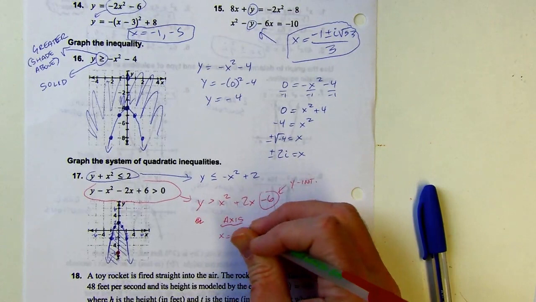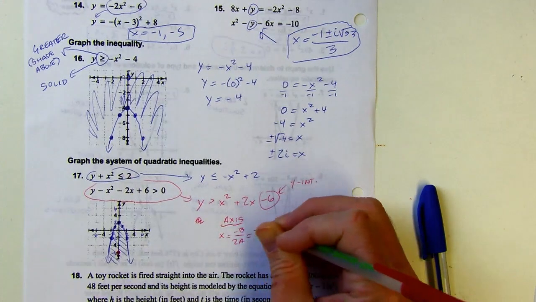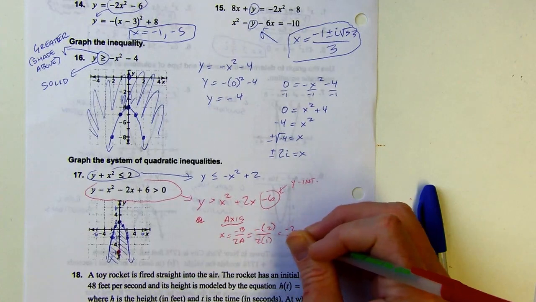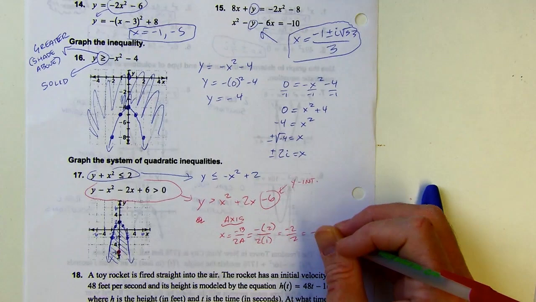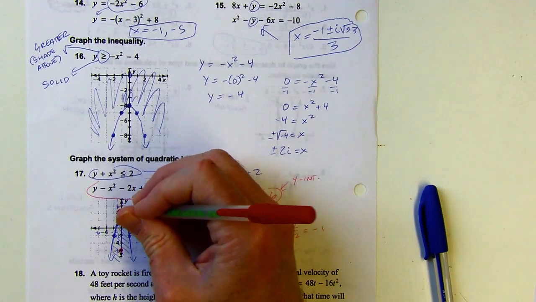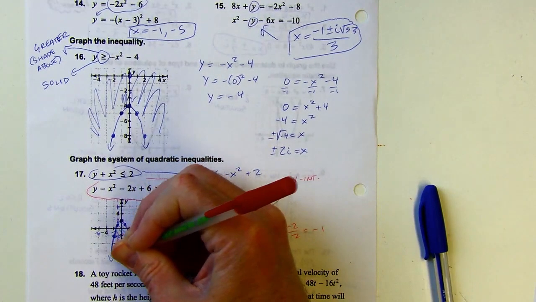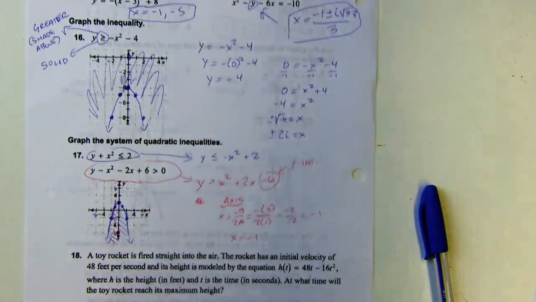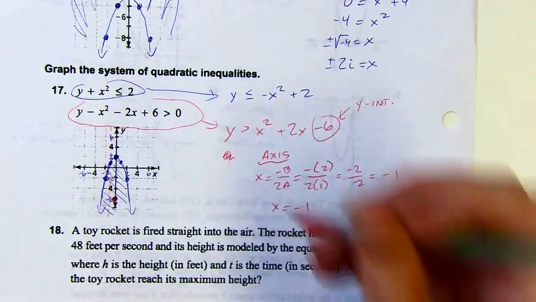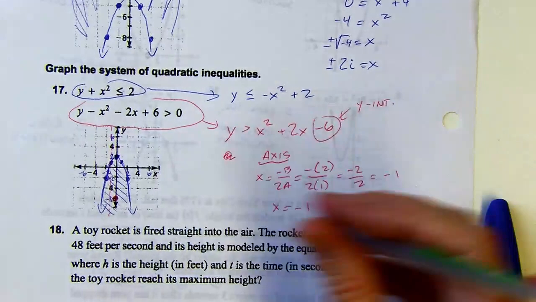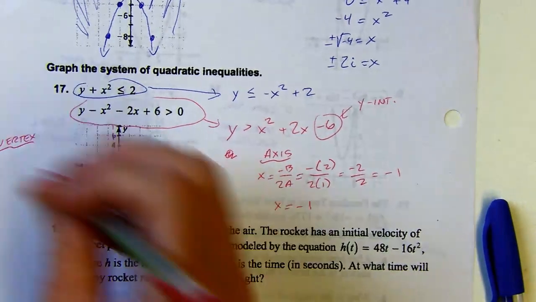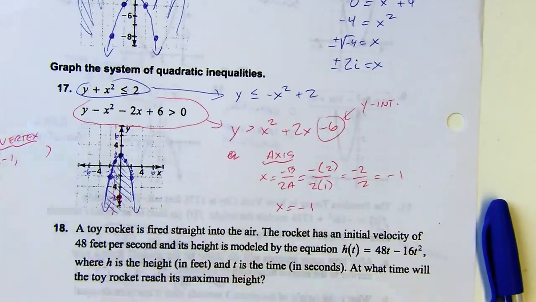x equals negative b over 2a. My b is 2. My a is 1. So x equals negative 1 is the axis of symmetry. That means that is the middle of this parabola. Let me zoom in here. I just want to have a vertical line going 1 to the left, and my vertex is somewhere on this. So my vertex is going to be the point negative 1, something. I just have to figure out what that something is.